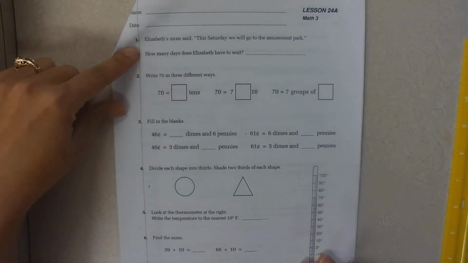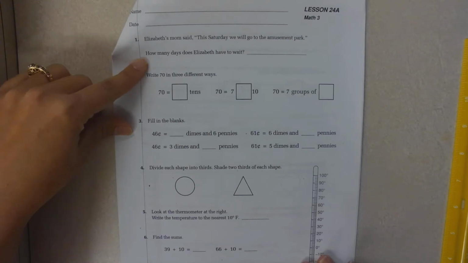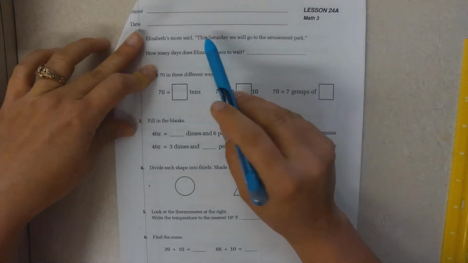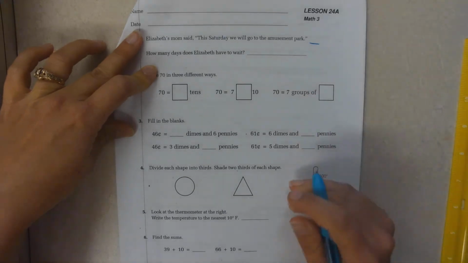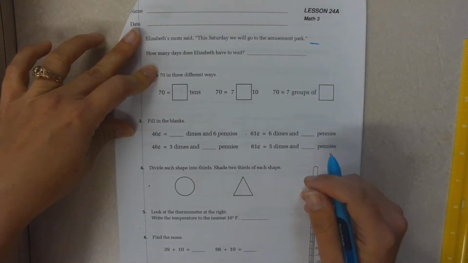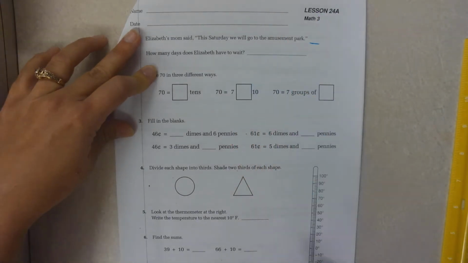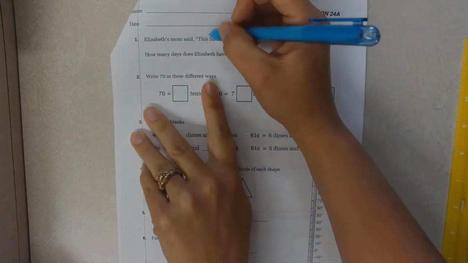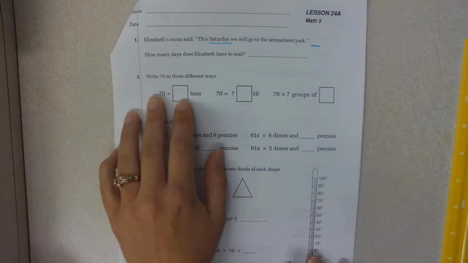Number 1 says, Elizabeth's mom said, "This Saturday we will be going to the amusement park." How many days does Elizabeth have to wait? So you need to tell me what today's date is. What is today? Are we Monday, Tuesday, Wednesday, Thursday, Friday, Saturday, or Sunday? And then you need to count how many days it would take you to get to Saturday. So your answer would be very different than my answer.